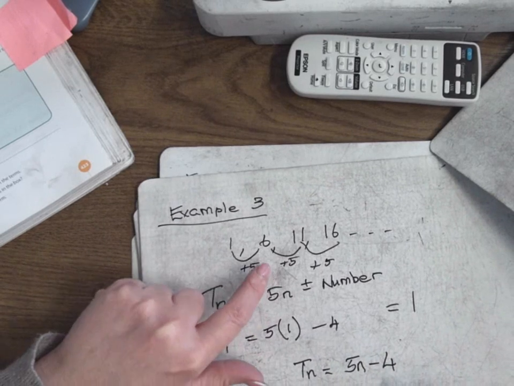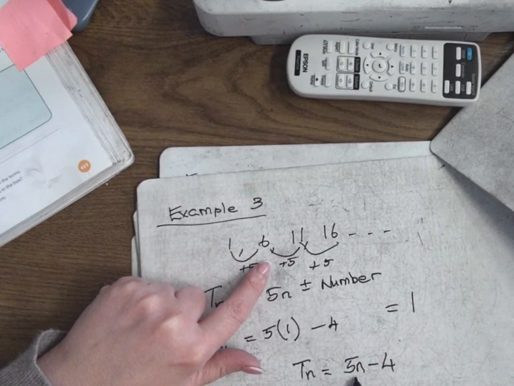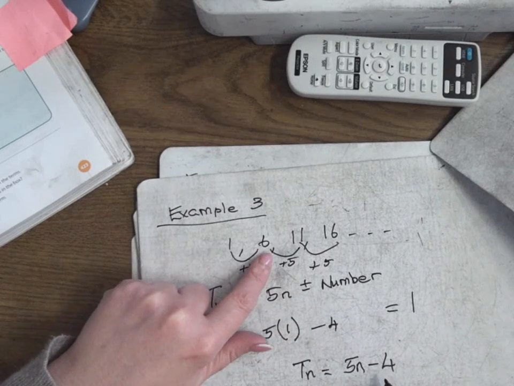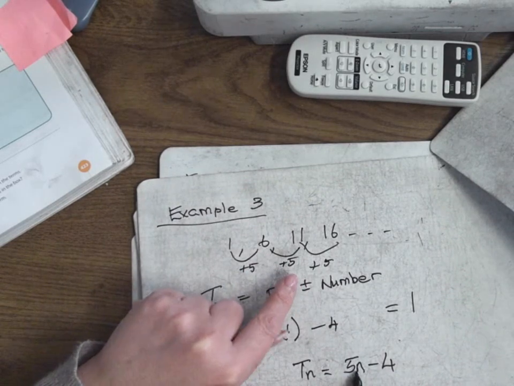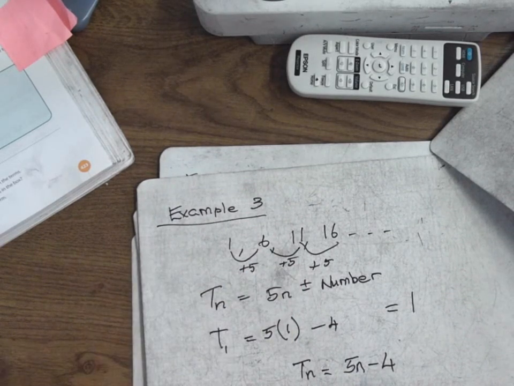Check it out. Term number 2: 5 times 2 is 10, take away 4 would be 6. 5 times 3 is 15, take away 4 would be 11. So I'm right. These are good because you know you're right. Don't you? Got it?